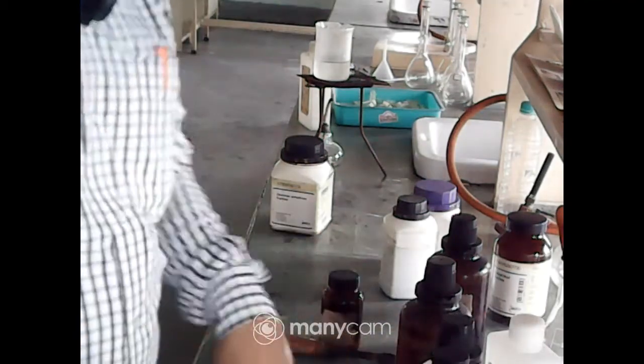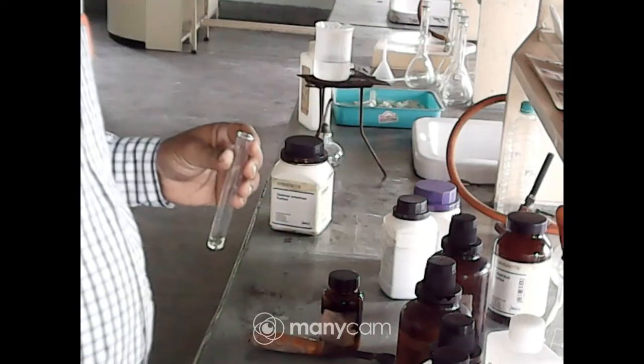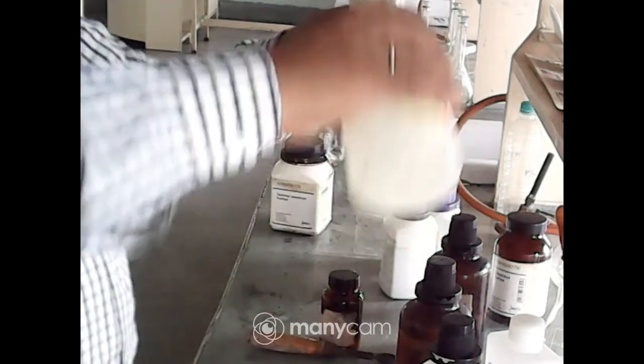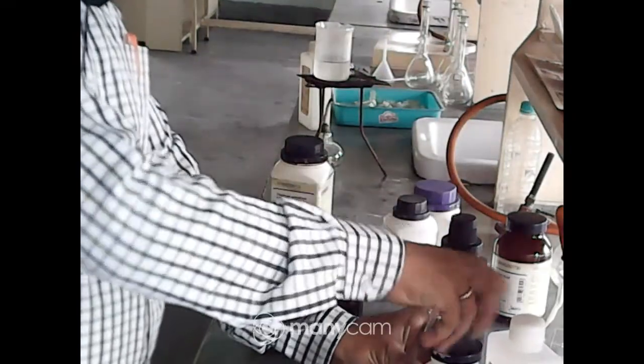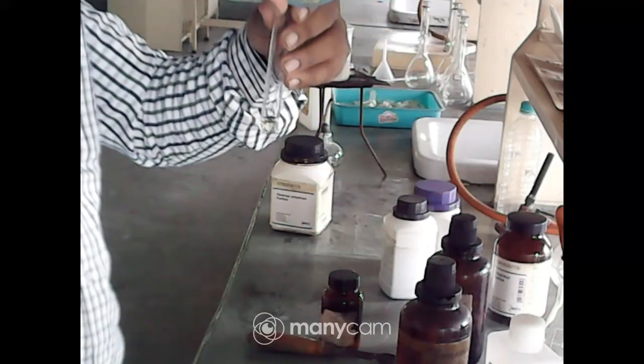Take a different test tube, take the sample solution. Now add Fehling 1 and 2 in equal volume to this solution and then place it in the water bath.